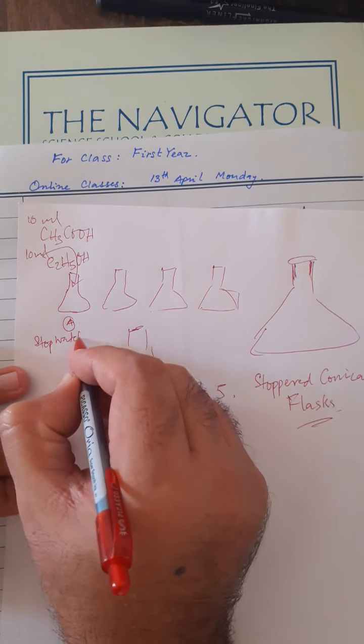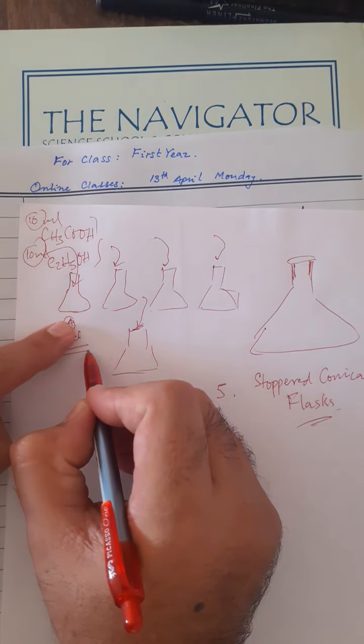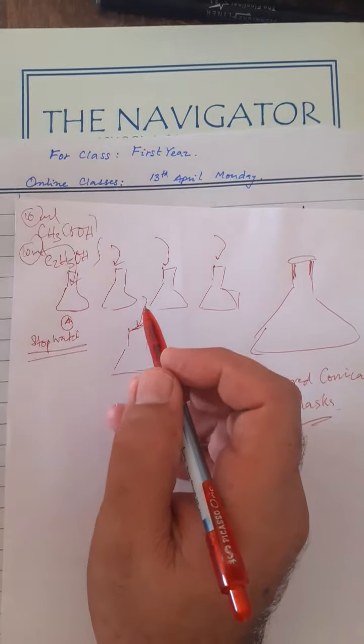You know a stopwatch, once you press it the time starts. So we keep adding these reactants. These are the initial concentrations which we know, and Kc is independent of them. We add to all these flasks and we start the stopwatch. Add the chemicals in flask A, start the stopwatch.